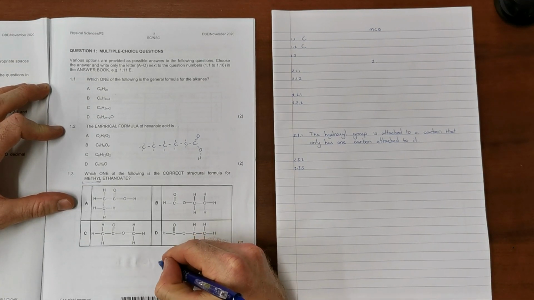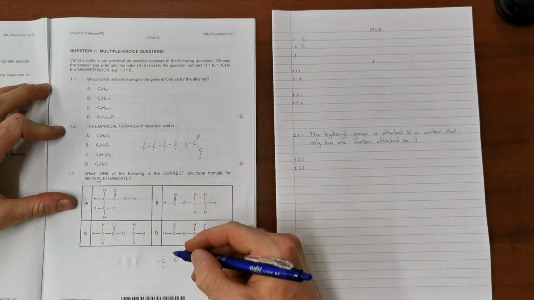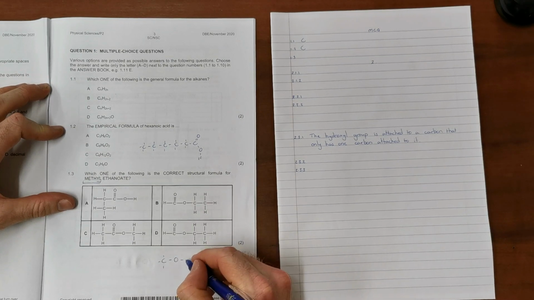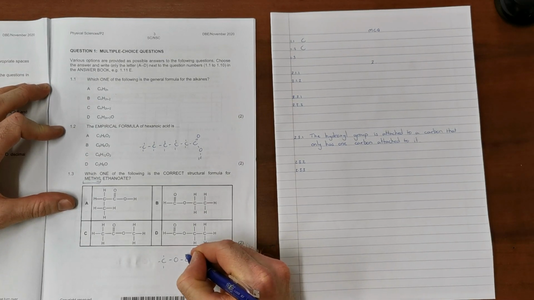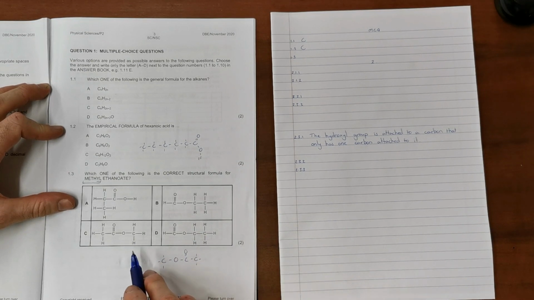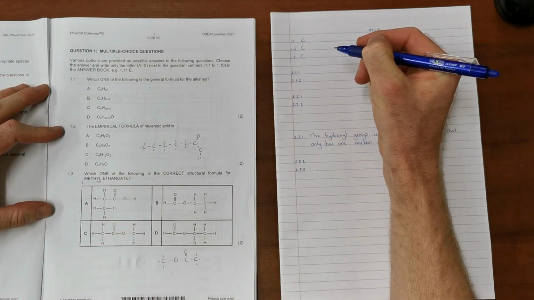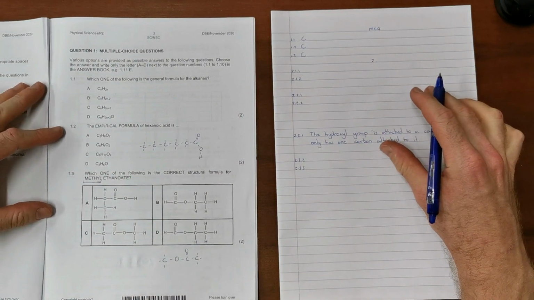So that is a single carbon attached to a single bond oxygen, and ethanoate is attached to the double bond oxygen, meth, eth, attached to our double bond oxygen. And now we can see which one of these this resembles, and we can see here that this is the inverse of option C, just drawn the other way around, which makes the correct answer to question 1.3 option C.